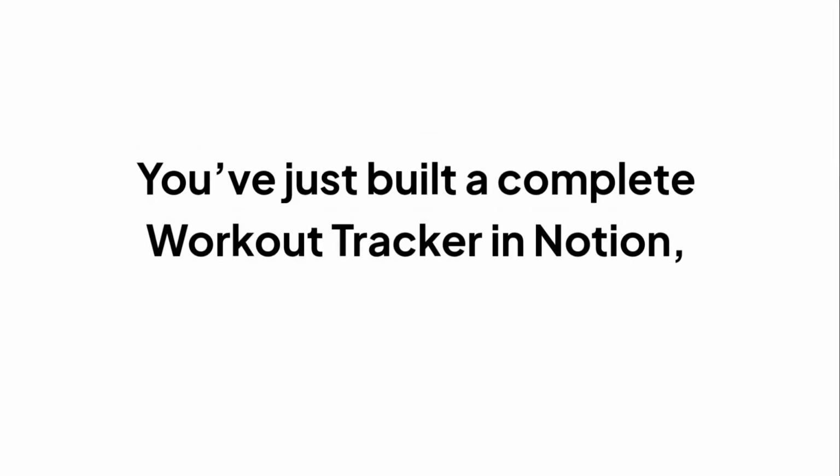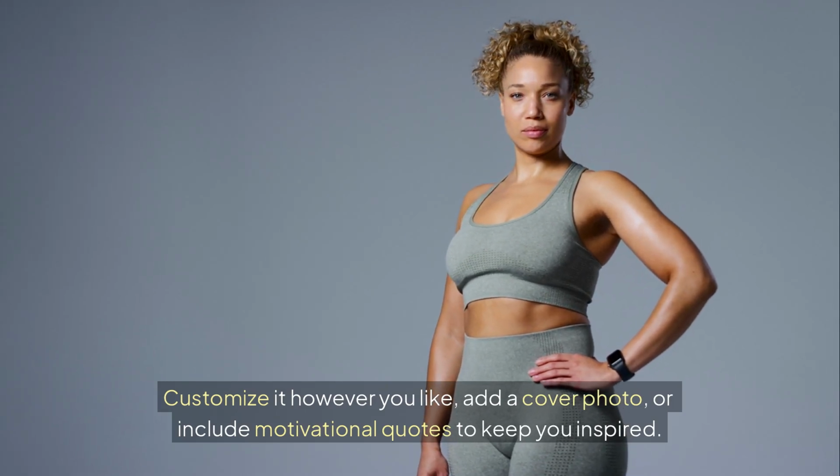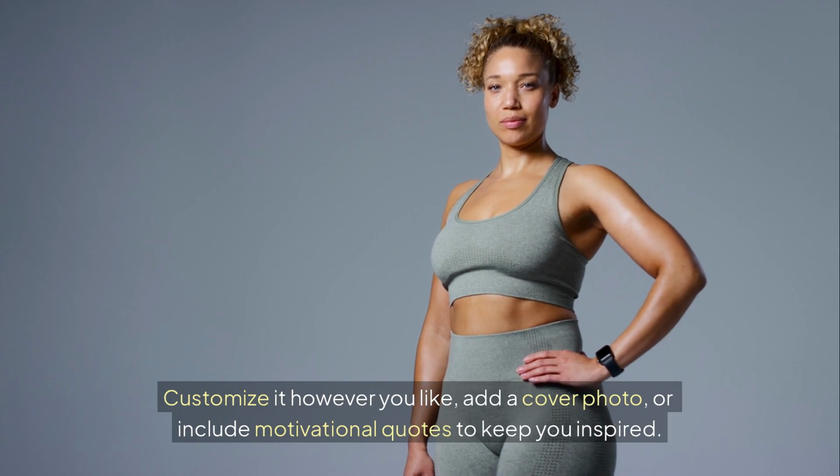And that's it. You've just built a complete workout tracker in Notion, from scratch. Customize it however you like, add a cover photo, or include motivational quotes to keep you inspired.